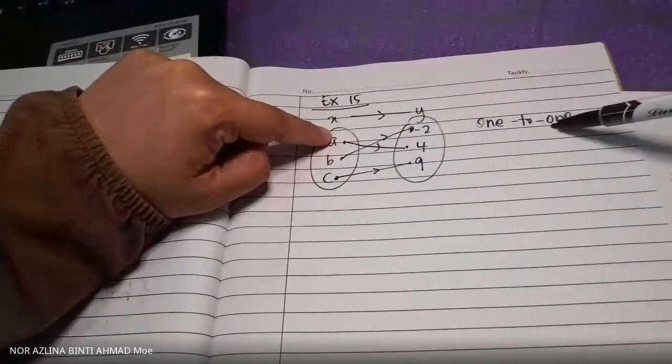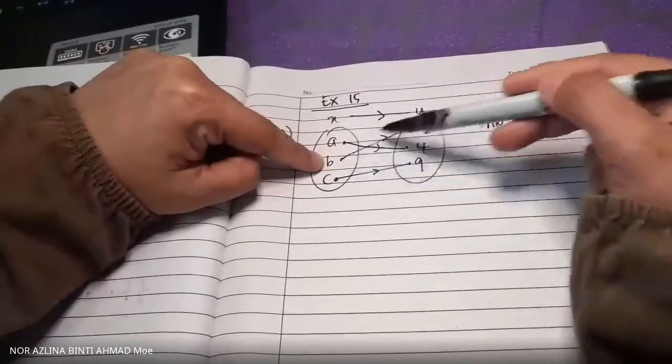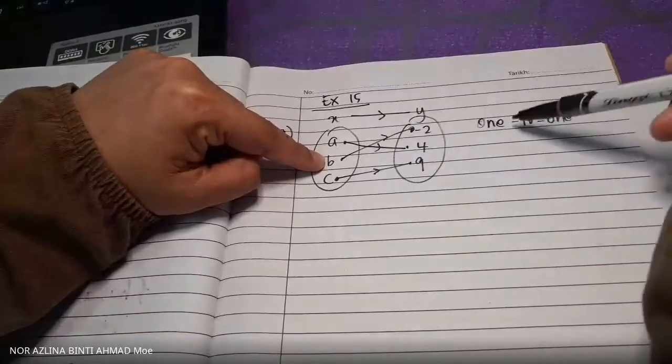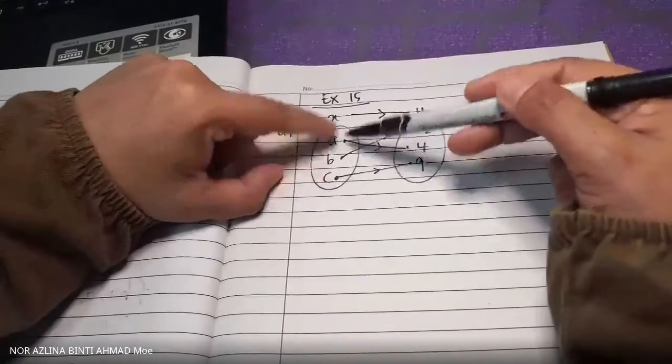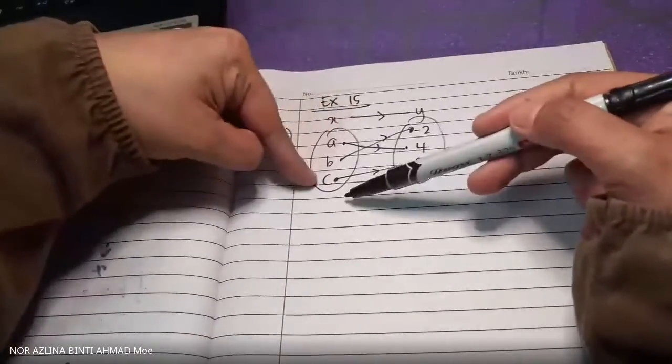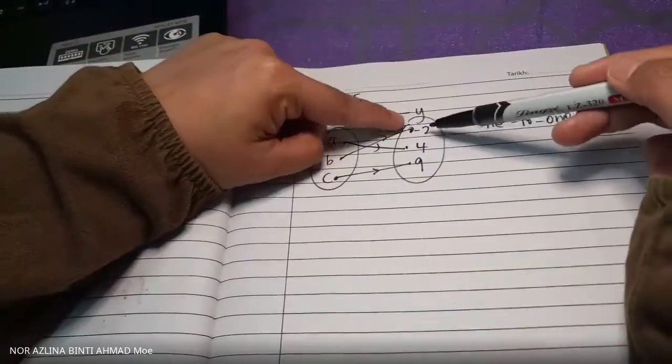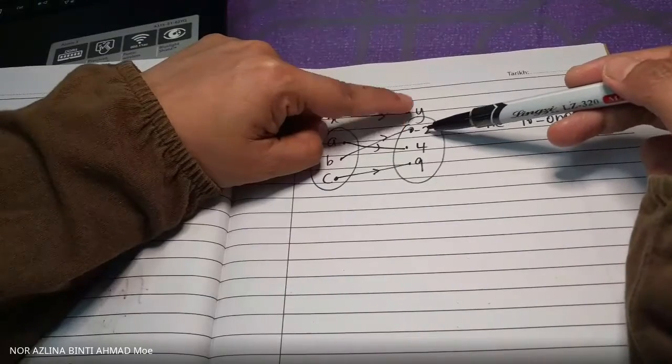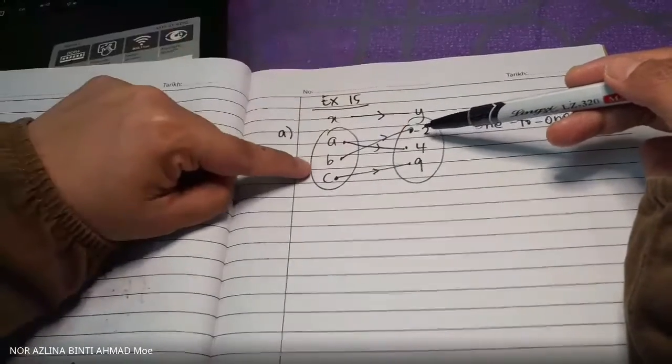So that is 1 to 1. B. B dia pergi hanya pada negative 2. So that is 1 to 1. C. Check setiap satu ni. Dah habis check. Tengok yang dah habis check left hand side. Check yang right hand side. Right hand side negative 2. So negative 2 ni dia datang daripada B.